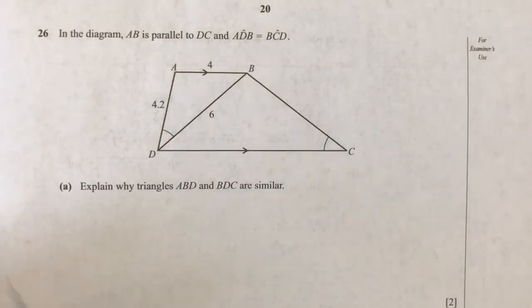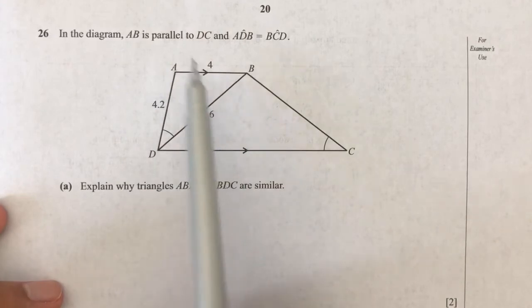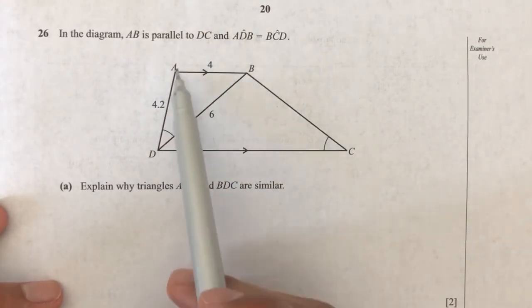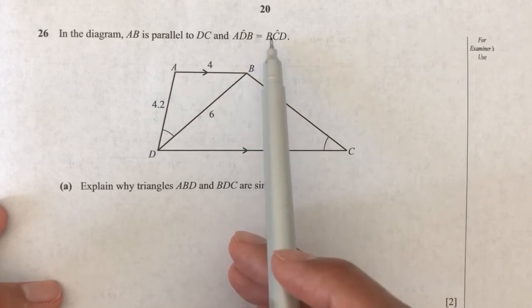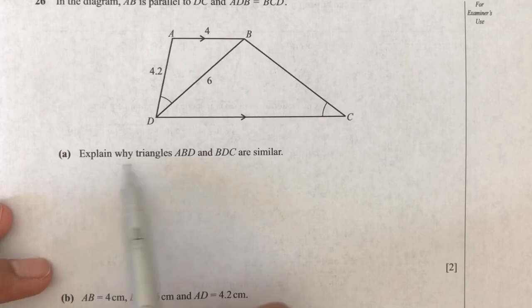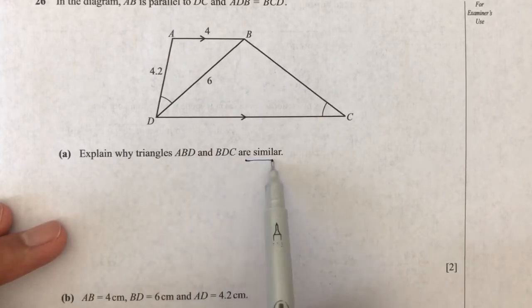Question 26. In the diagram, we have AB is parallel to DC and angle ADB is equal to angle BCD. Okay, so first part, explain why triangles ABD and BDC are similar.